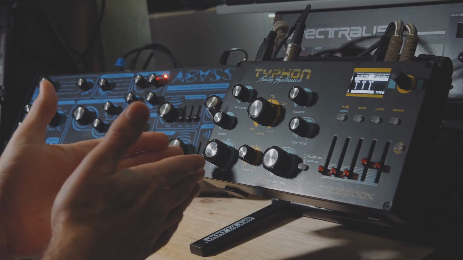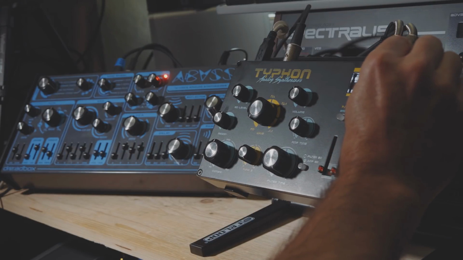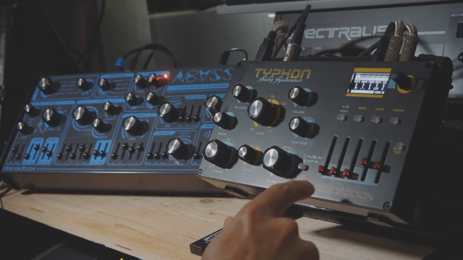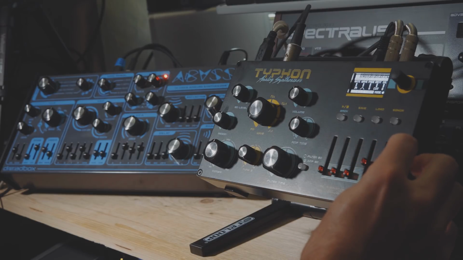Which means I could modulate the filter. So let's do that. Let's go to a modulator. We'll use an LFO, destination cutoff, and let's modulate it.